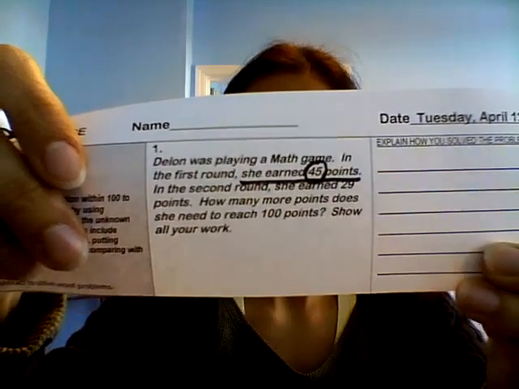Delon was playing a math game and earned some points. In the first round she earned 45 points. In the second round, she earned 29 points.